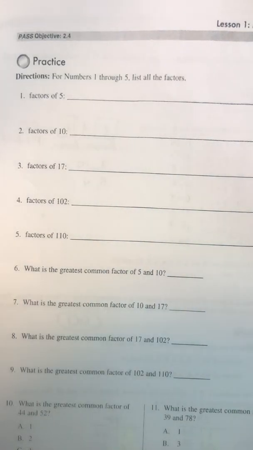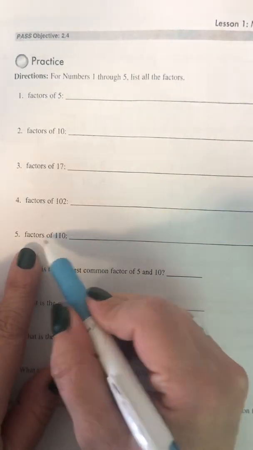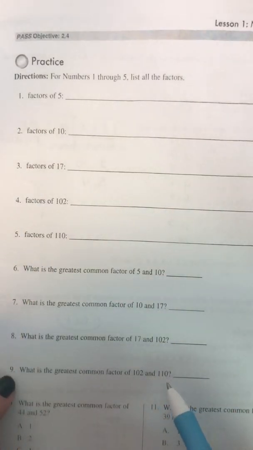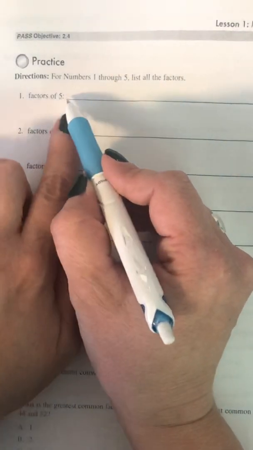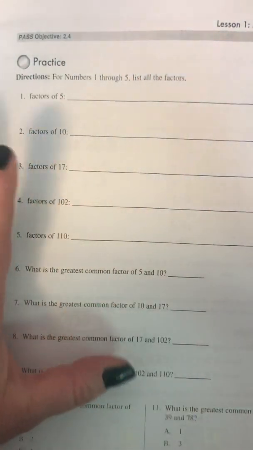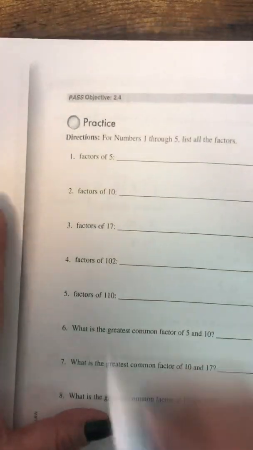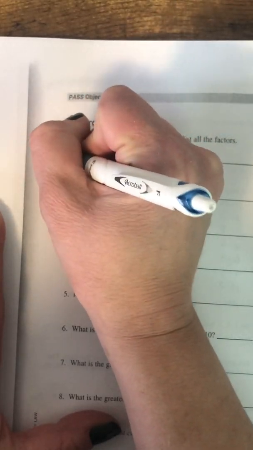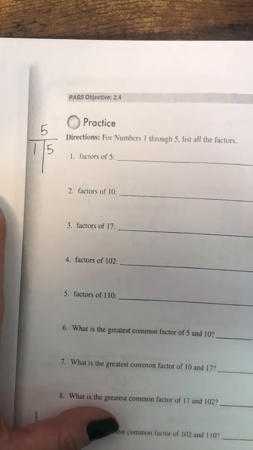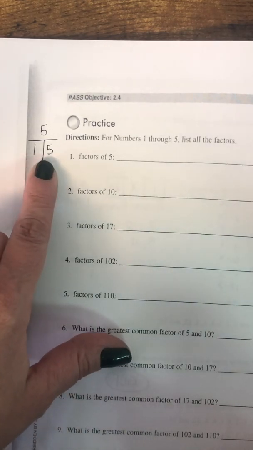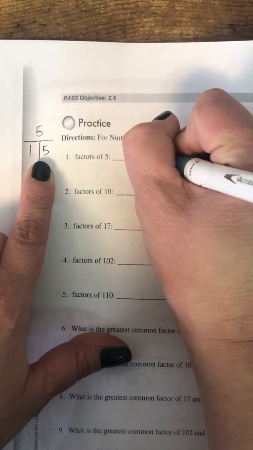For your practice, 1 through 5, I want you to list all of these factors because you're going to use them for your questions 6 through 9. So, factors of 5. Remember, you can do the T-chart if you want to. I'm going to have a T-chart for 5. I know that 1 and 5 are my factors. Well, here's the deal. 5 is prime. So, the only numbers that you have there are 1 and 5.